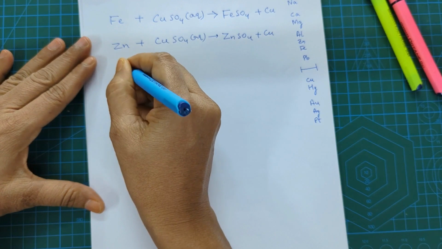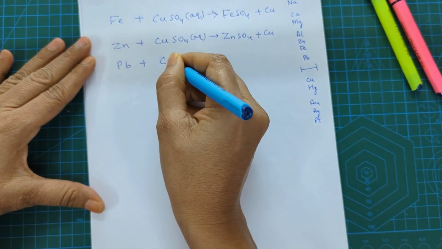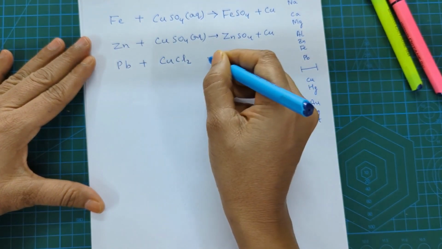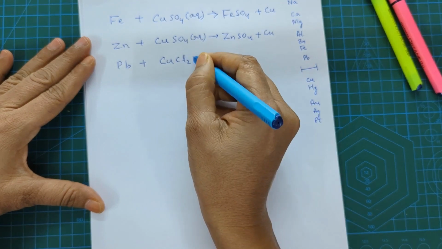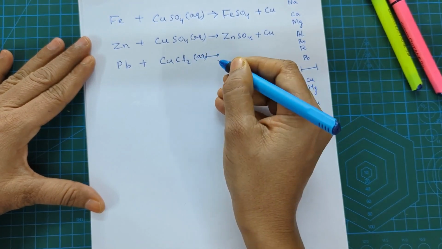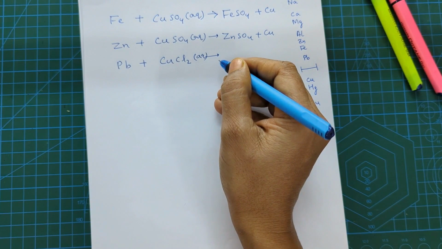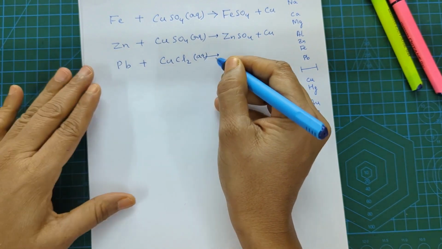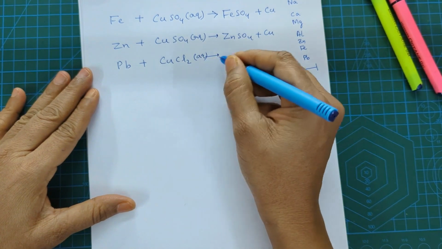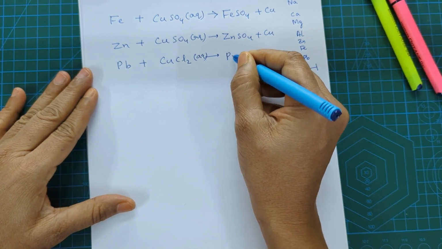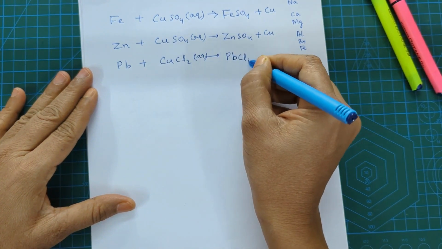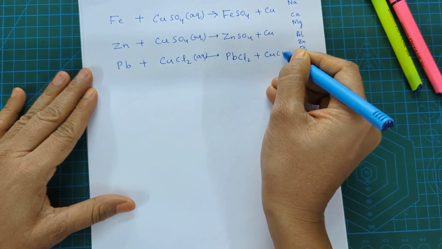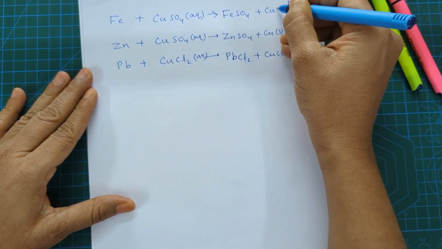Similarly, lead with copper chloride, also in aqueous form. Aqueous and liquid, what's the difference? Liquid means water. Aqueous means a solution of a substance in water. So copper chloride gives lead chloride, PbCl2, and copper, which is in the metal form.